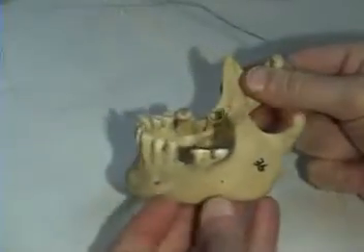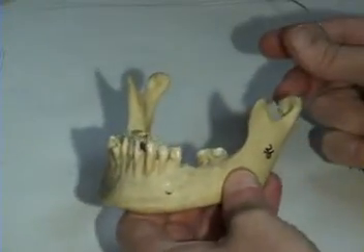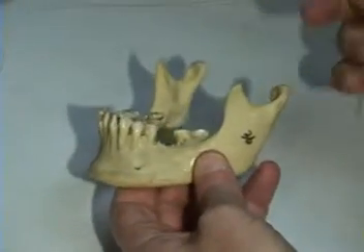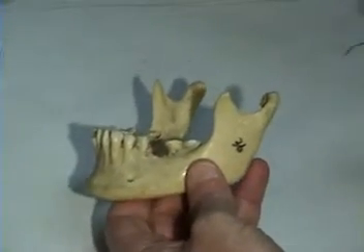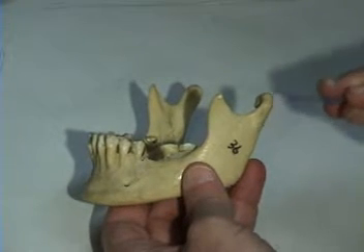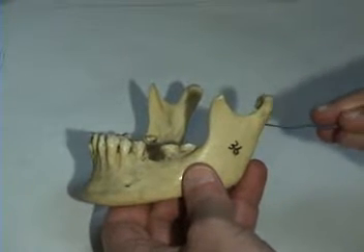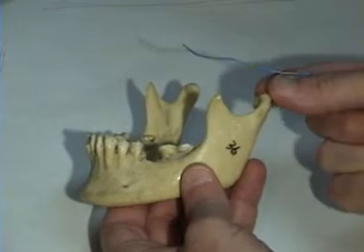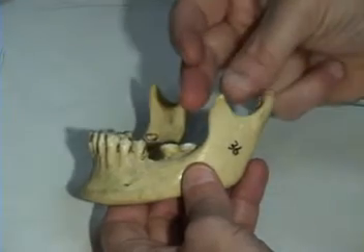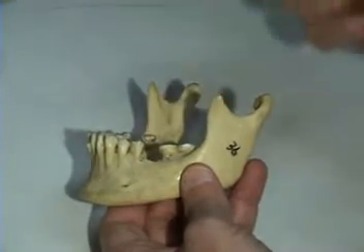The mandible is an important structure. It's an unpaired bone. The mandible has several identifiable features. We can see the condylar process here, that extends up to articulate with the condylar fossa in the temporal bone. We can see the coronoid process.